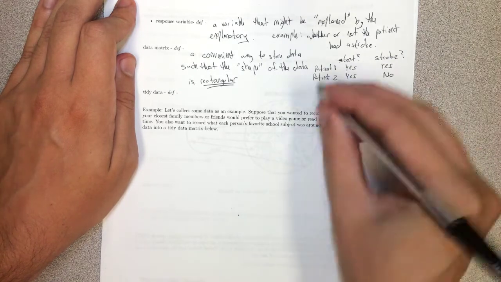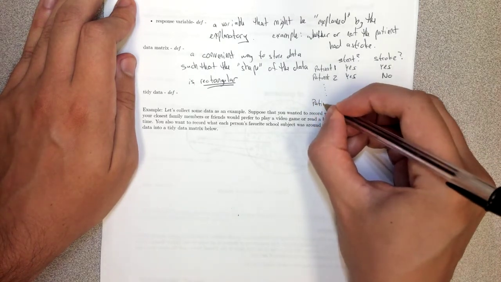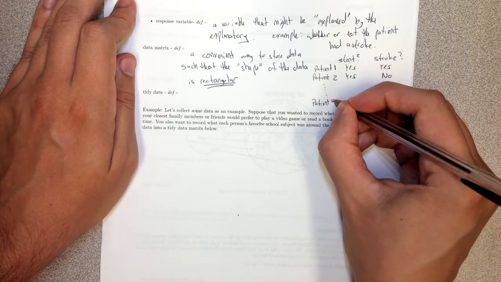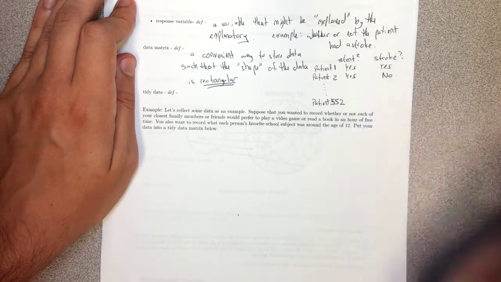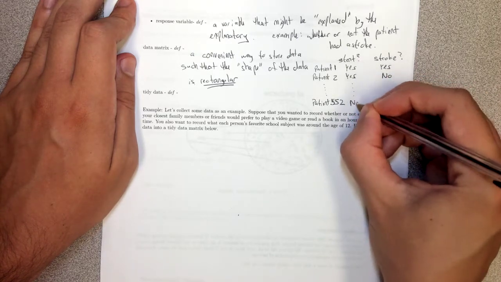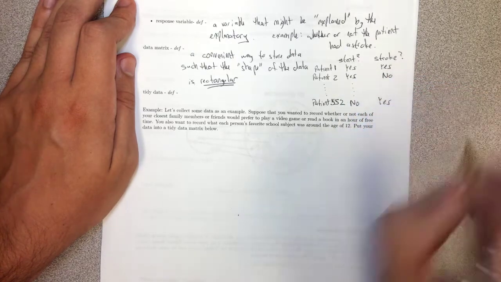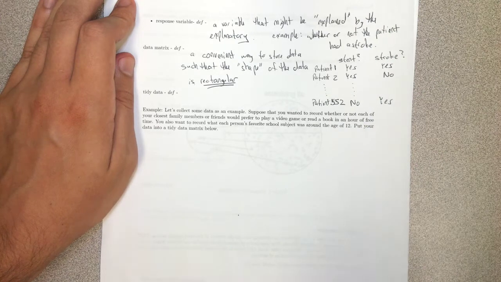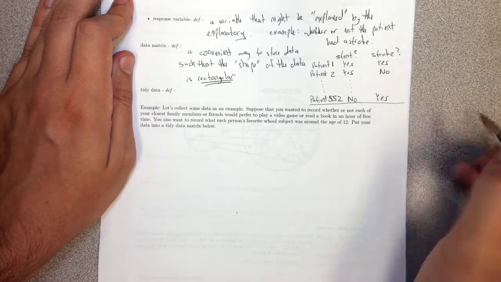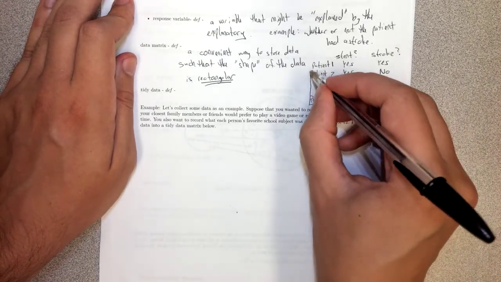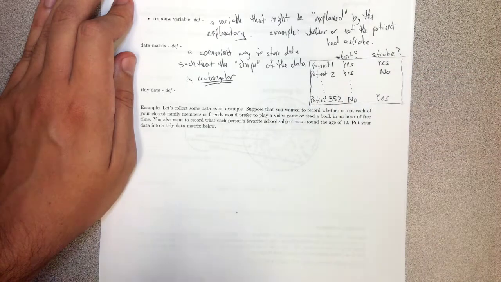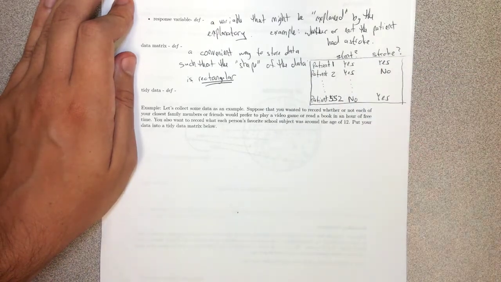All the way down, I think there were a total of 452 patients, maybe 552 patients. So all the way down to the last patient in the study, maybe they didn't have a stent, but they did have a stroke. And by rectangular, we just mean that you could draw a nice little rectangle around all of your data. And so that's what rectangular means.